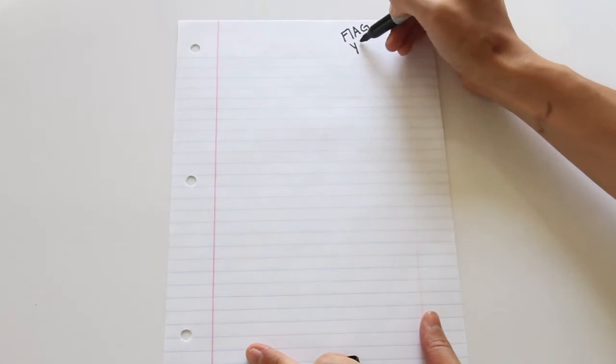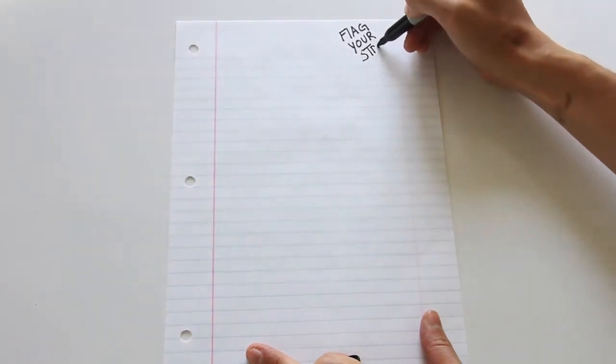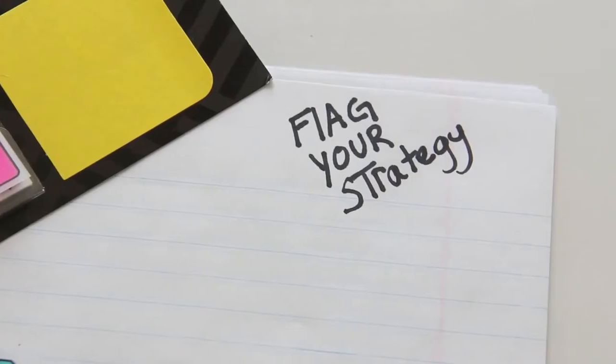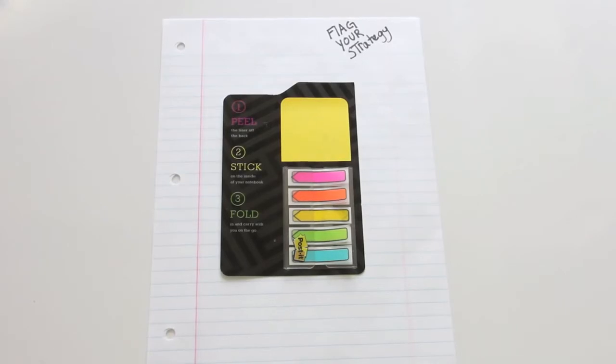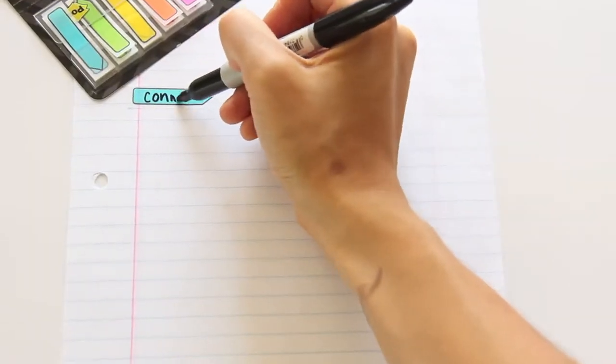Now, just in case you need a few more indicators to organize your notes, I'm going to show you how to flag your strategy using the Post-it brand notebook kit. This little guy is so handy, I use it all the time.